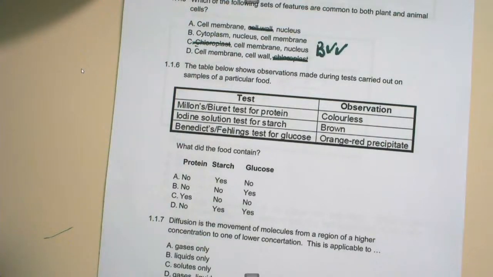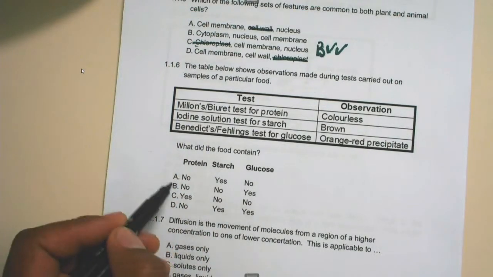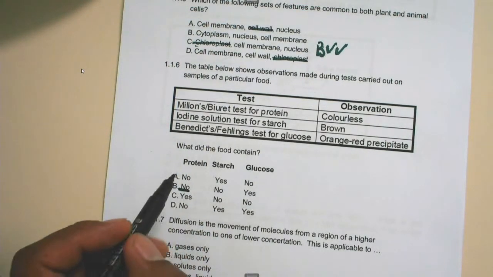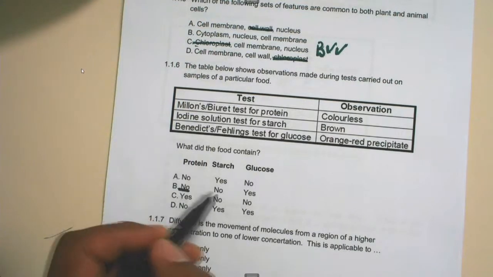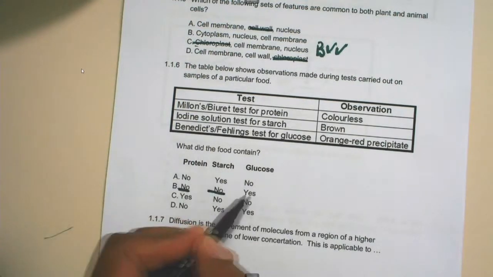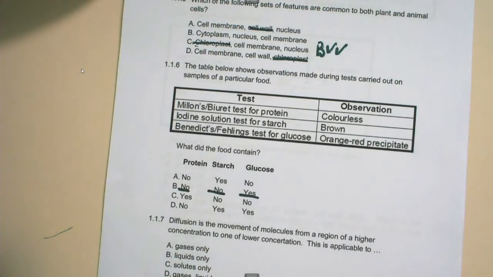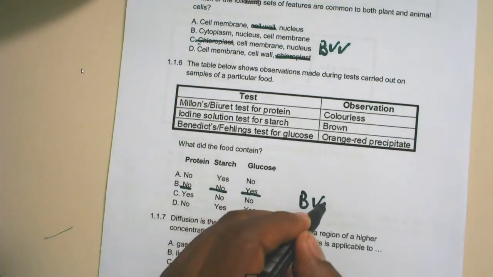So now the correct answer there will be that the food sample does not contain proteins, does not contain starch, but it does contain glucose. So the correct answer there will be B.